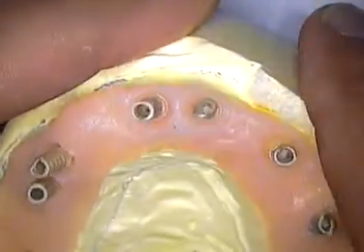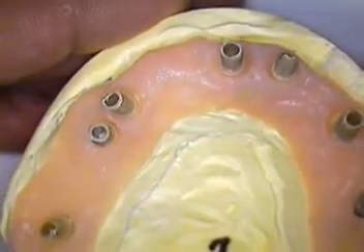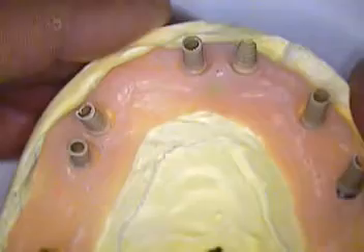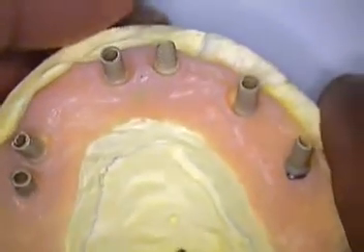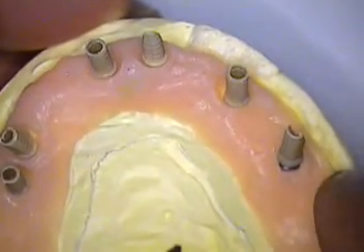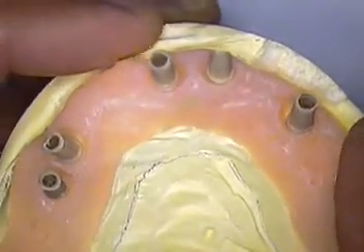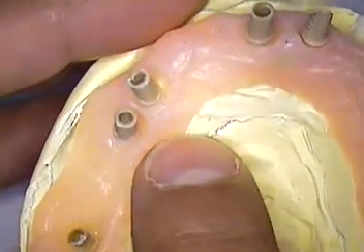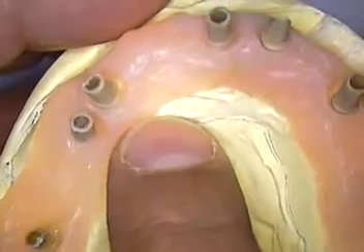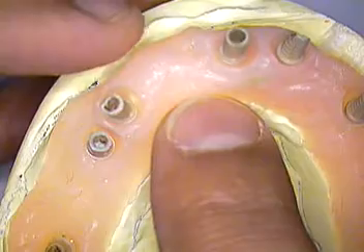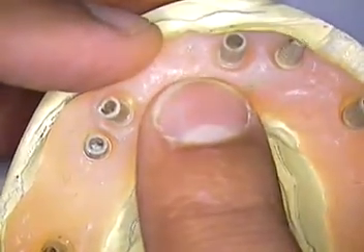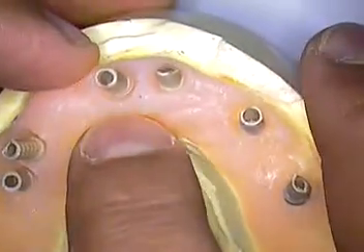The other option was to go with a non-precious metal frame on top of titanium abutments, and the non-precious frame could be of a screw retained type. Unfortunately, this is not going to be a screw retained case.